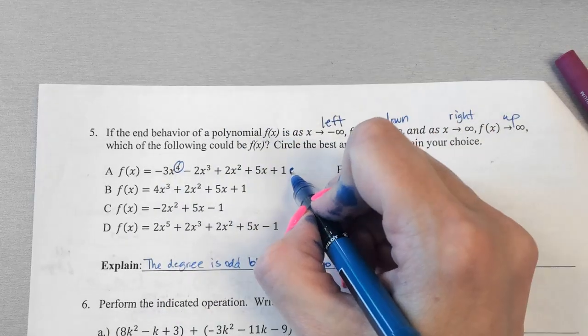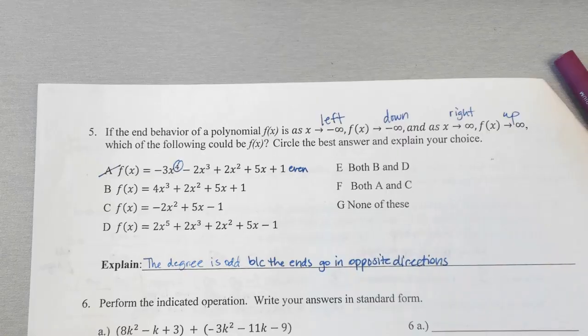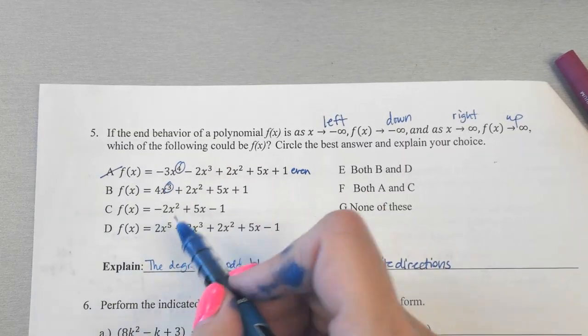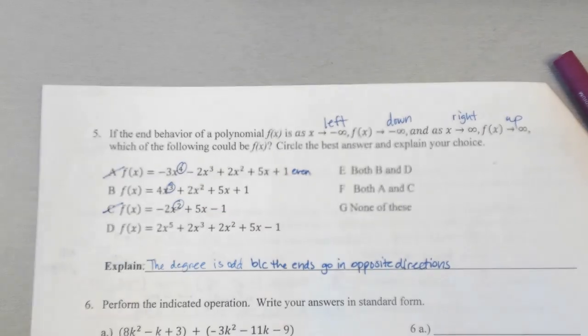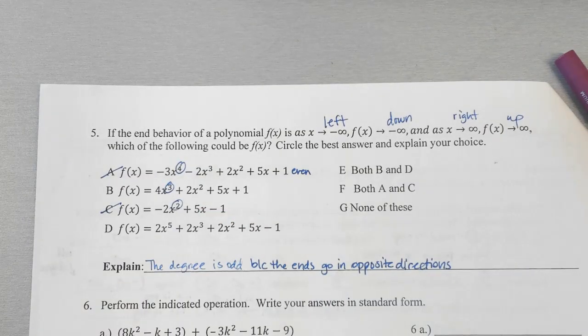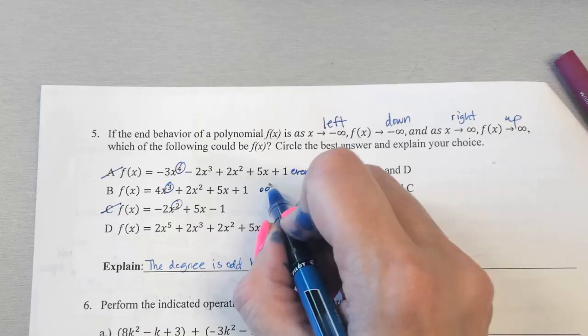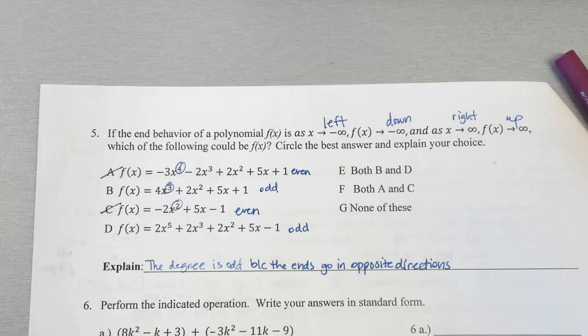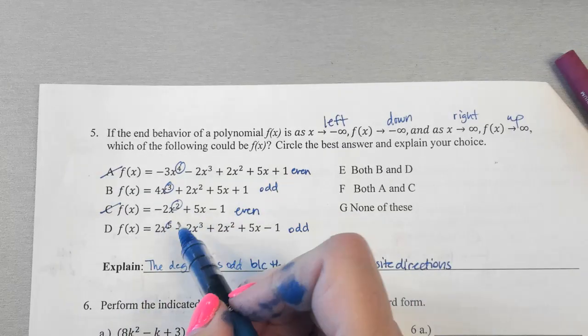4. So this would be even, not going to happen. This is odd, so that's still in the running. Okay, this degree is 2, so that's also not correct. All right, and then this one is odd, and this one is odd, this one is even. So we're canceling the evens out there.